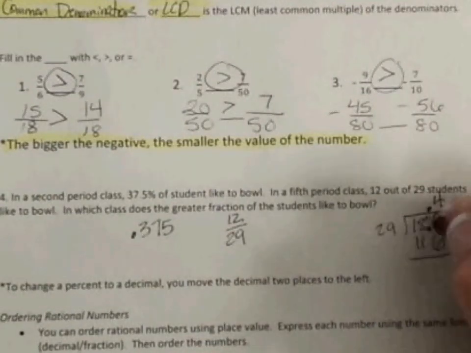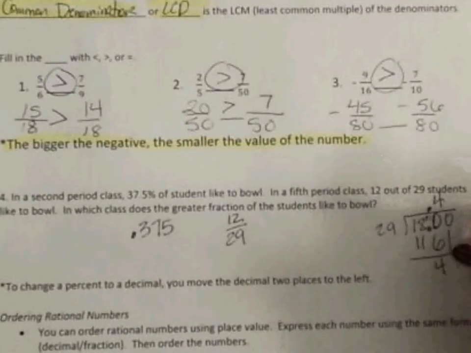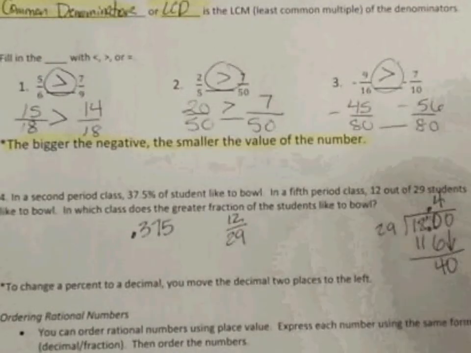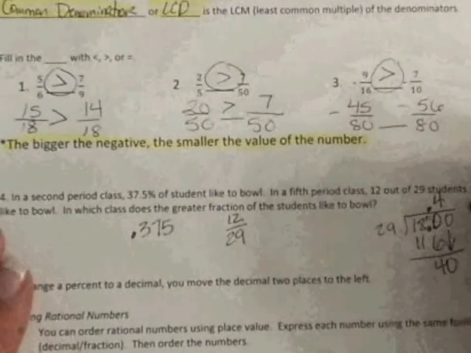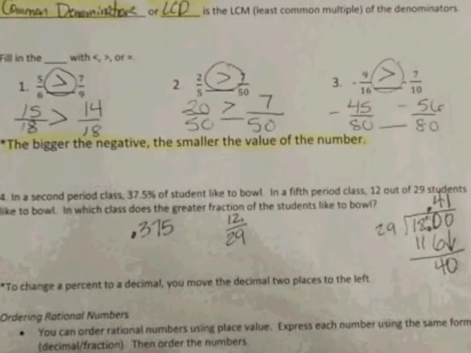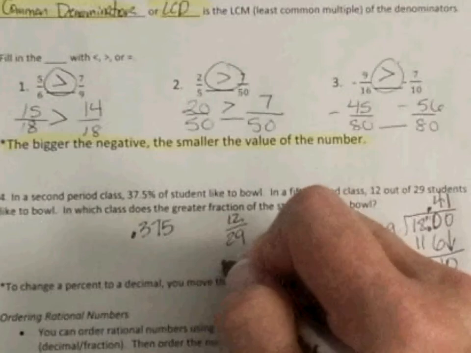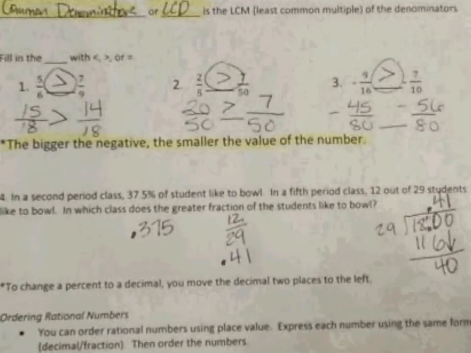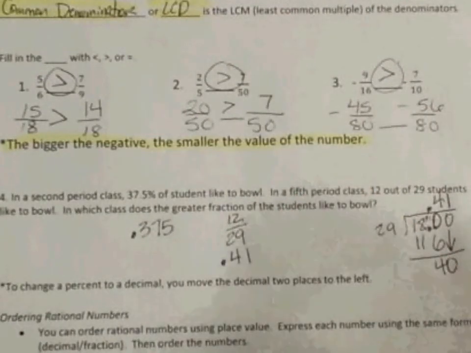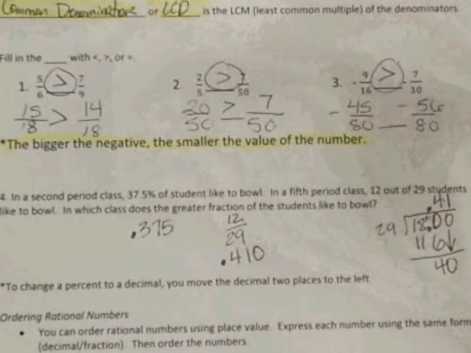Going to subtract. And I have a remainder of 4. I'm going to bring down another 0. I know 29 goes into 40 once, and I'm going to stop there because that gives me enough to compare them. So this 12 over 29 ends up being 41 hundredths. If you want to go ahead and put a 0 behind here, so you're comparing thousandths and thousandths, if that helps you, then go ahead.